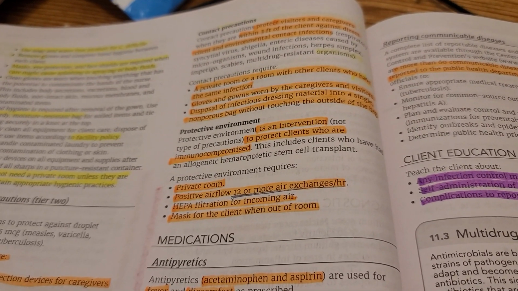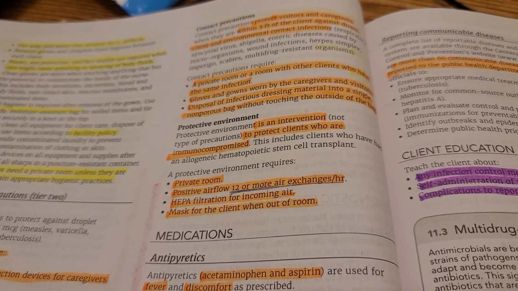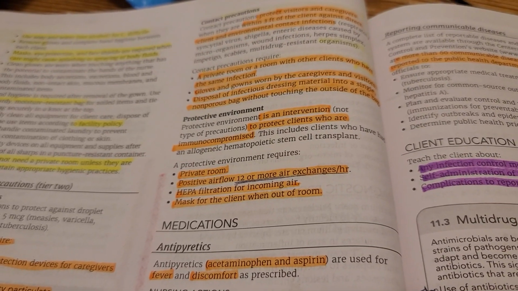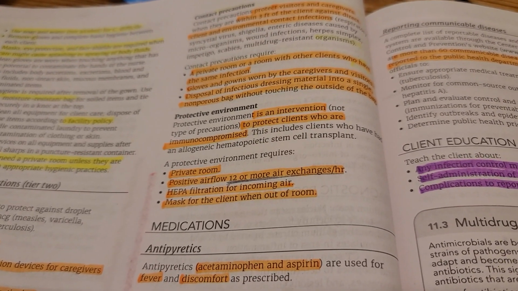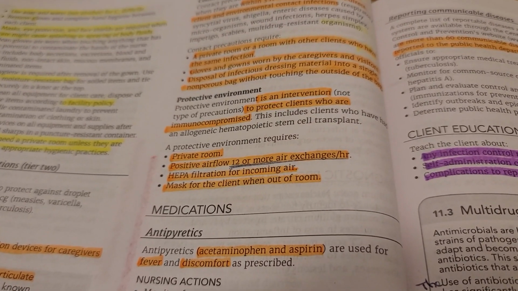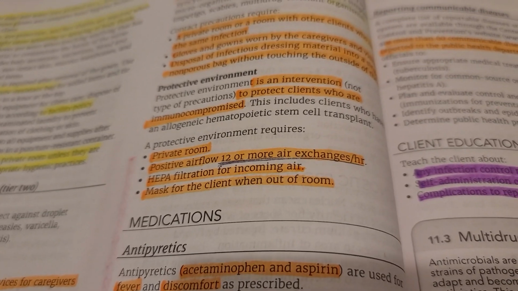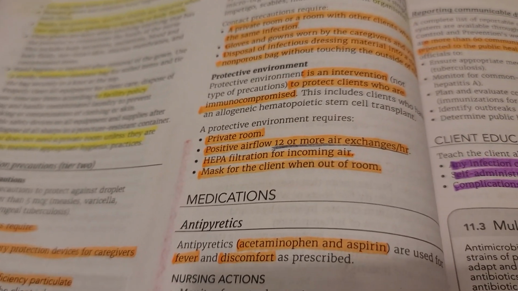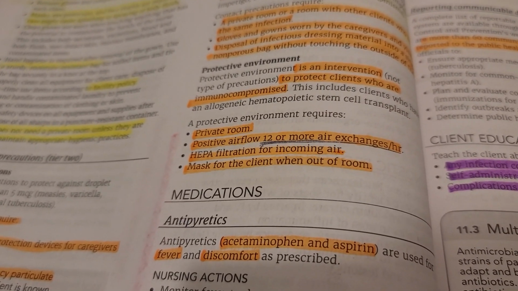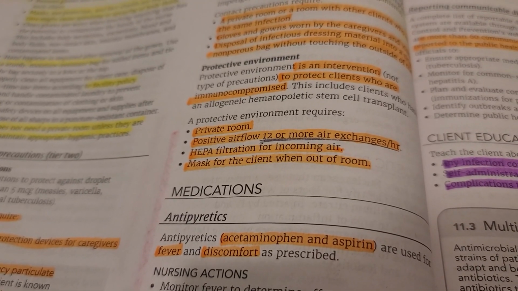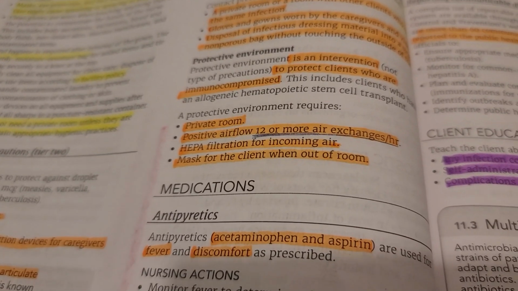This includes clients who have had an allogenic hematopoietic stem cell transplant. I think I slaughtered that word. Oh Lord, I'm tired, y'all. Okay.